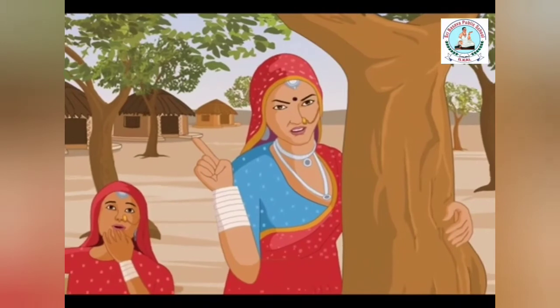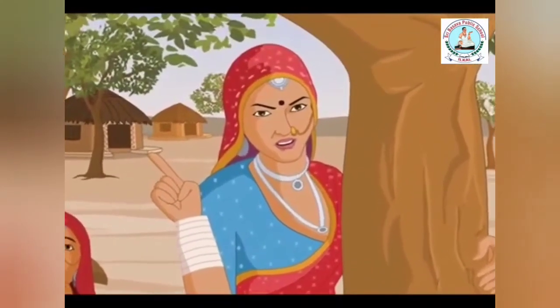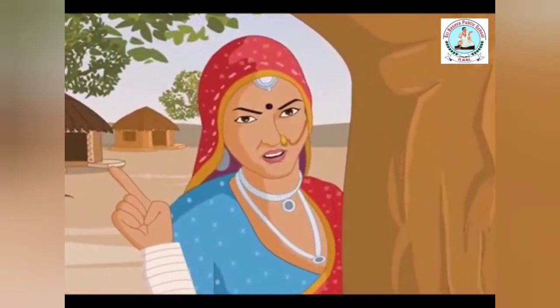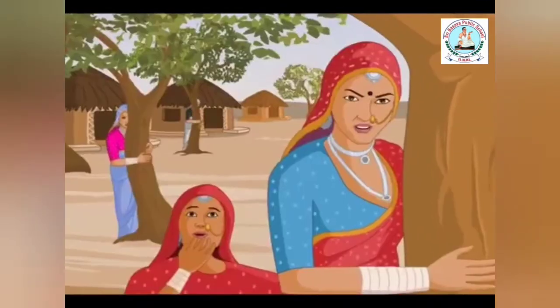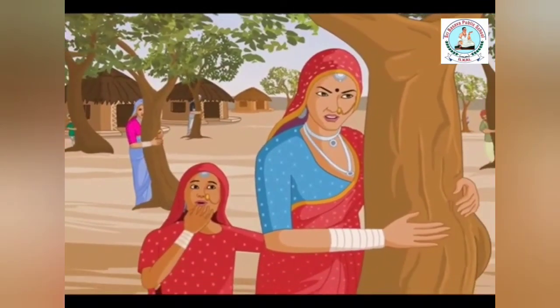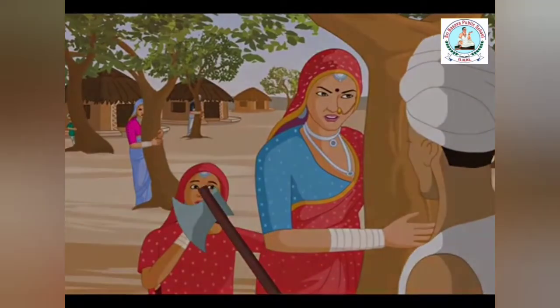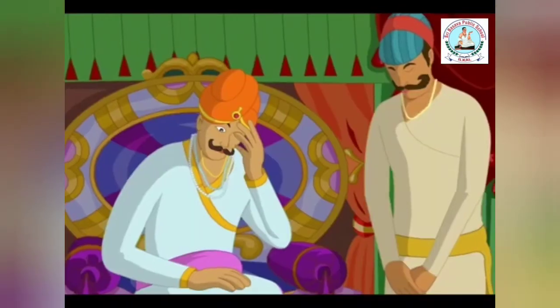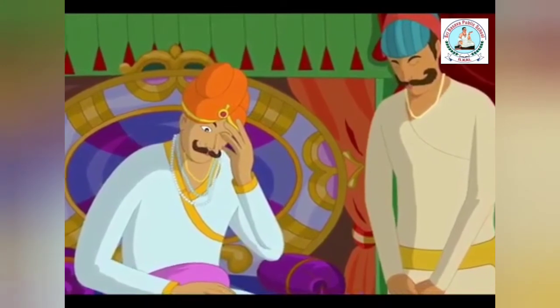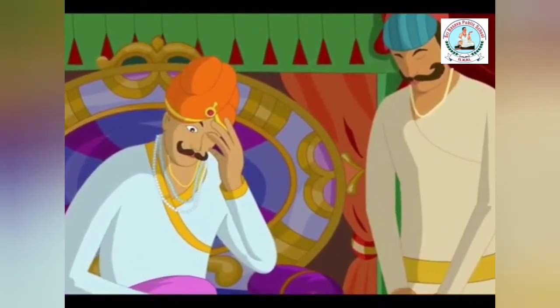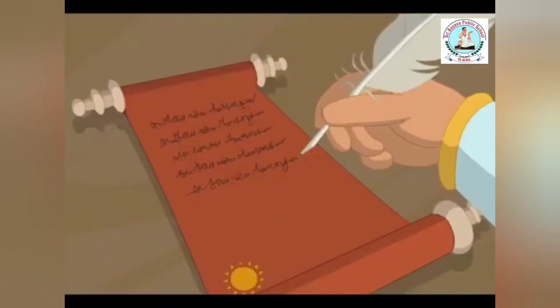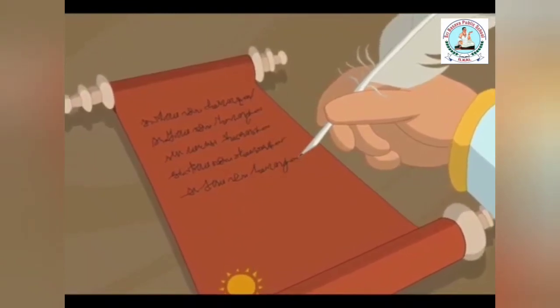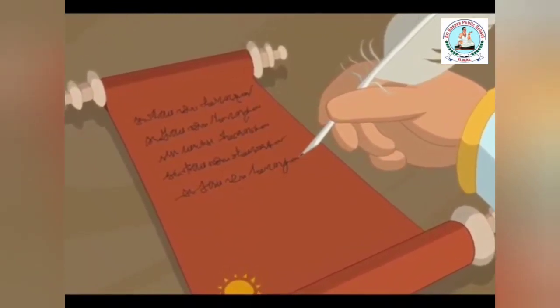But the people of Khejadi refused to allow the king's men to cut the trees, as they hugged the trees. In trying to save the trees, more than 300 people lost their lives. When the king of Mewar came to know about this incident, he felt very guilty and immediately passed an order that no one should cut trees in the village of Khejadi. In this way, these people saved the trees.